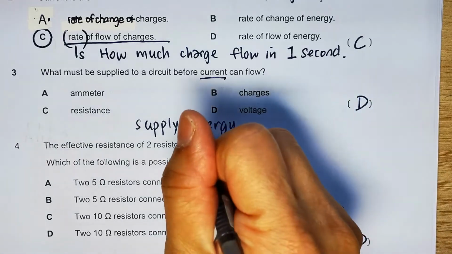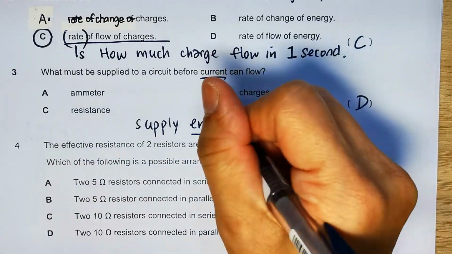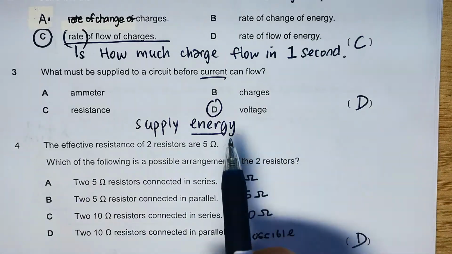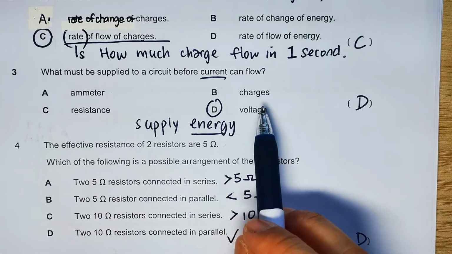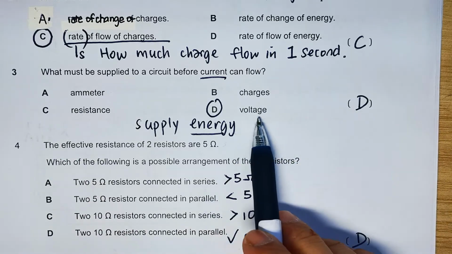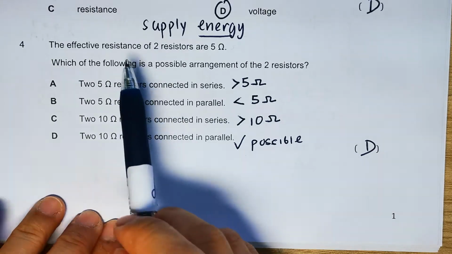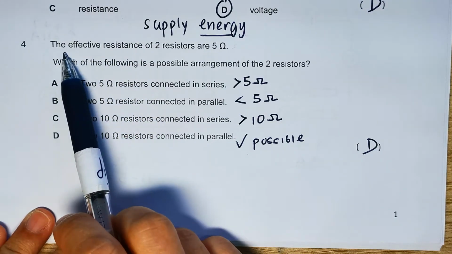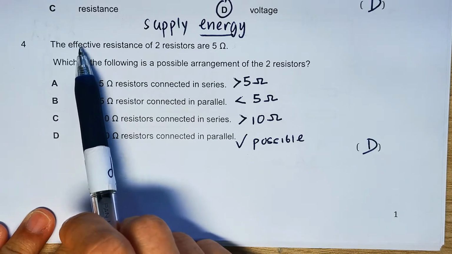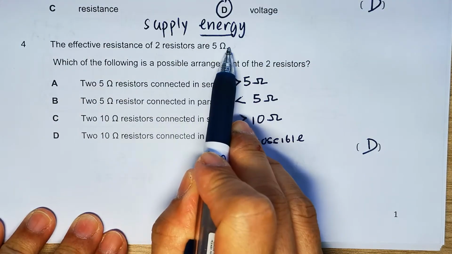So in this case, when we say supply energy, which one is related to energy? It's the voltage, right? The word voltage basically tells us the amount of energy that you supply to a circuit. Question 4. Now question 4 is quite tough actually. So let's listen carefully. The effective resistance of two resistors is 5 ohms.